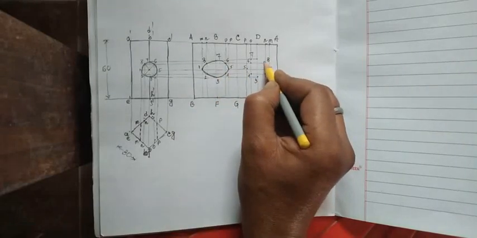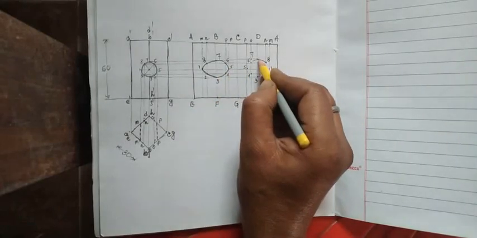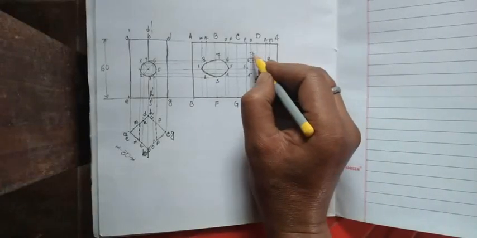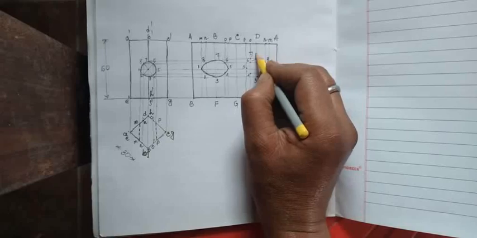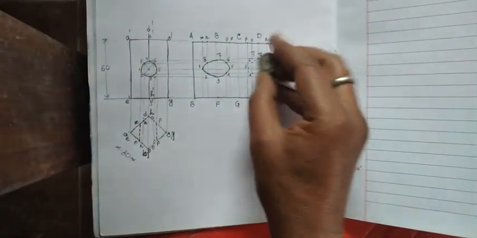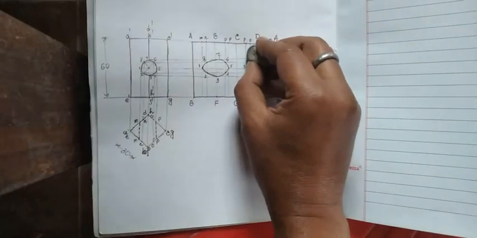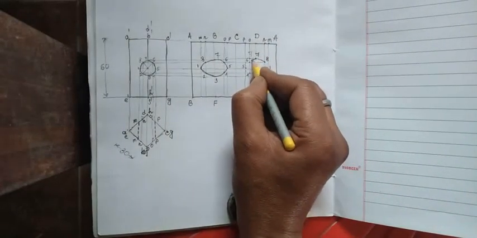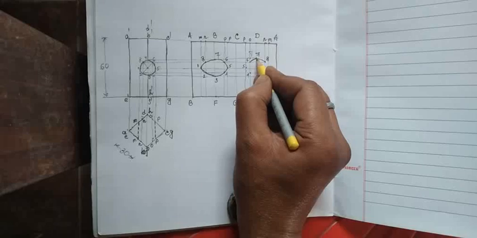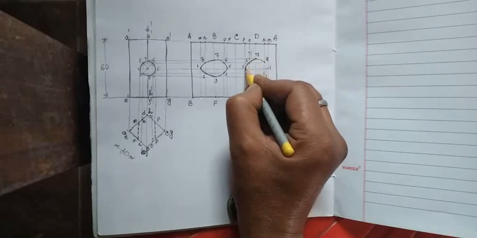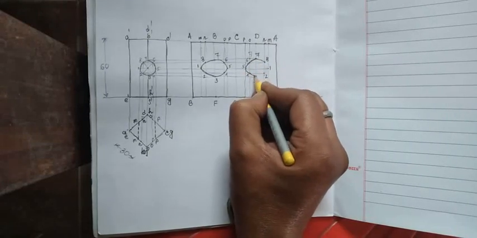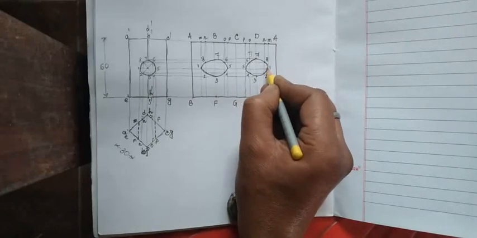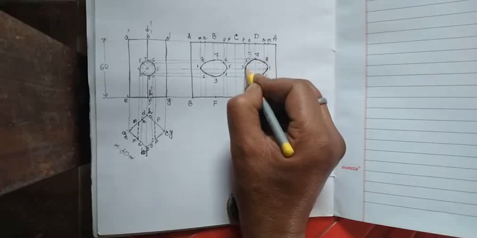Similarly here we join all these things and it becomes an ellipse.